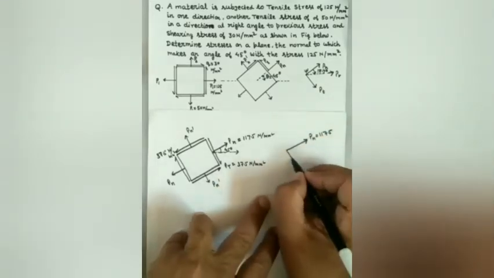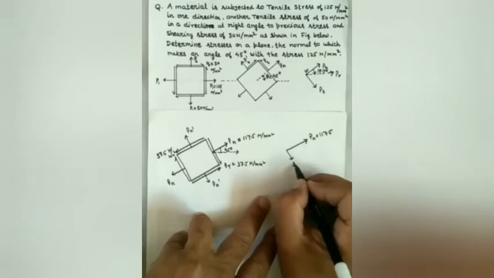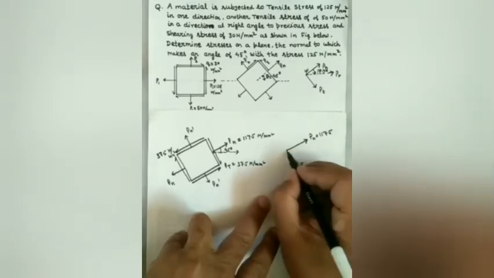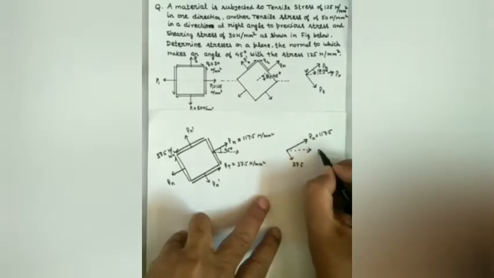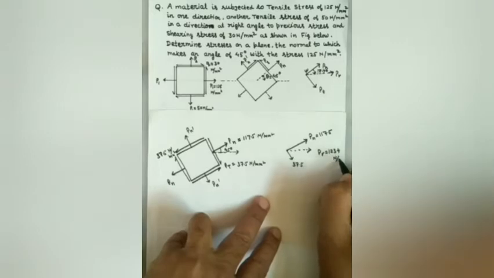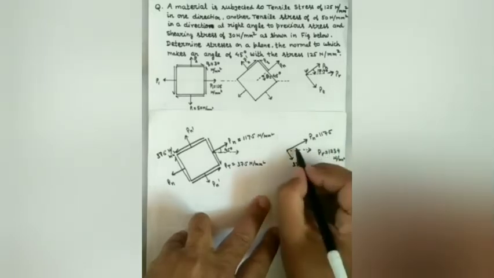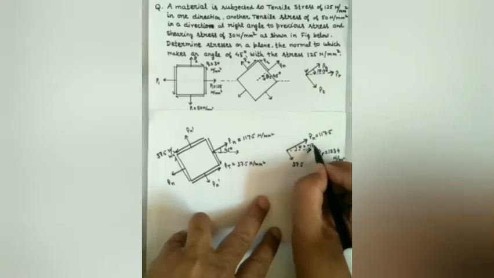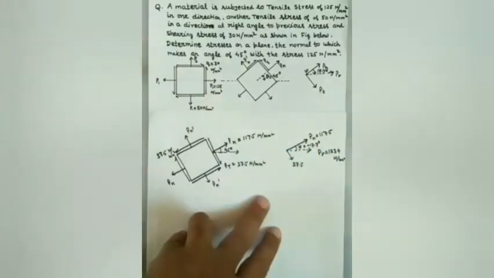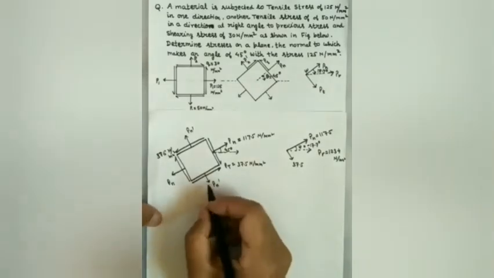Pn is equal to 117.5 in this direction, Pt in this direction, and resultant is equal to 123.4 Newton per mm square at an angle 17.7 degrees from the Pn as shown in the figure.